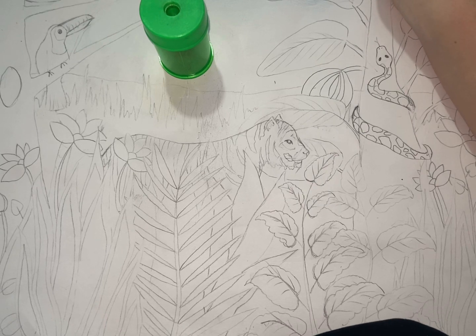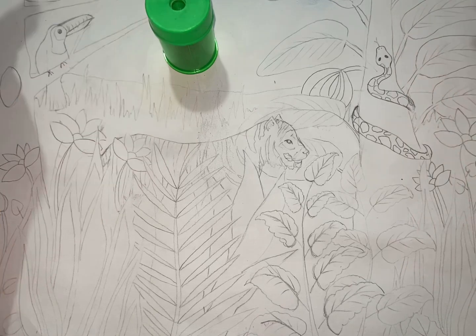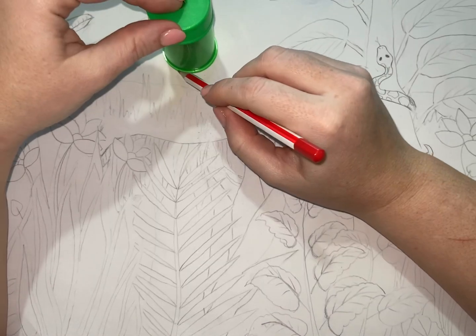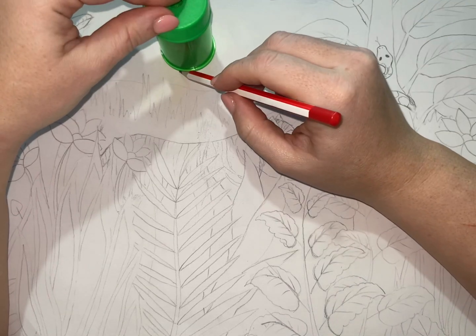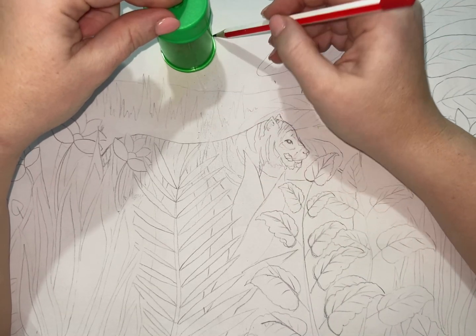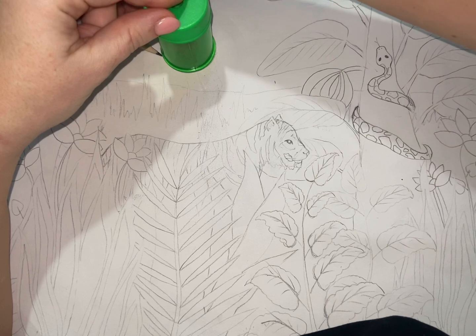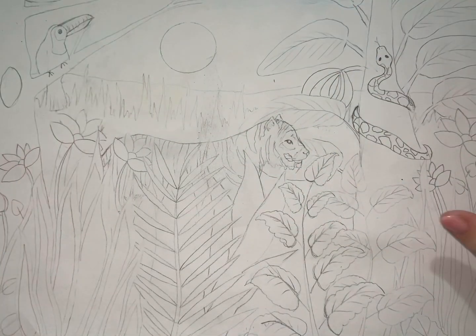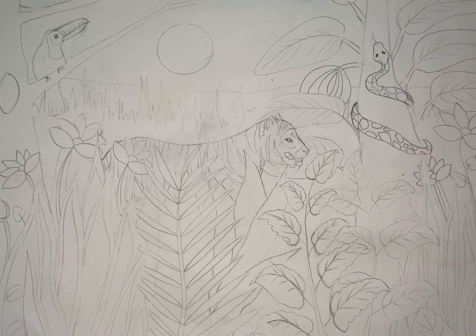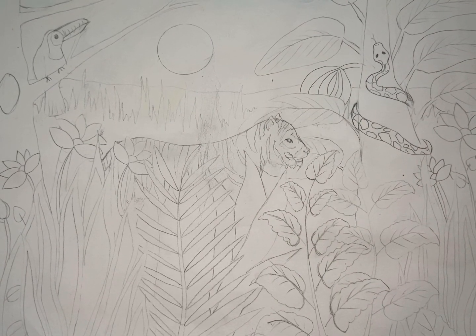You could use a £2 coin. You might decide to use a lid off something. Whatever you have handy, please use. And then I want you to put it into the centre of the piece and carefully draw around it like so to create your sun. And that's it in terms of drawing.